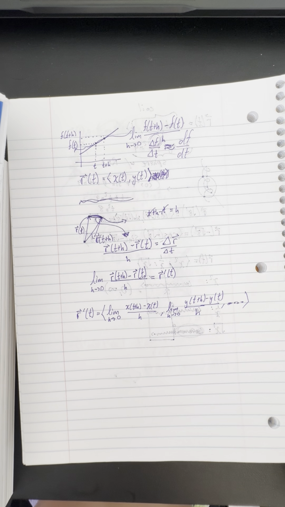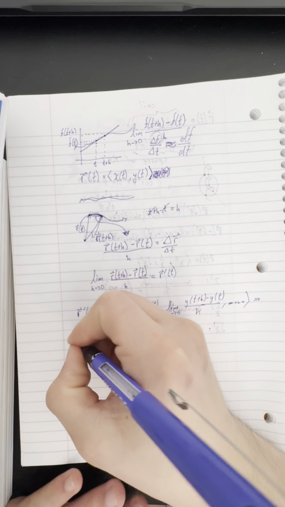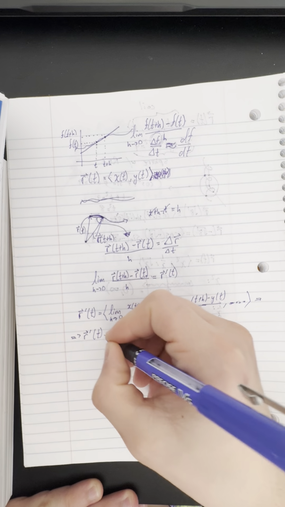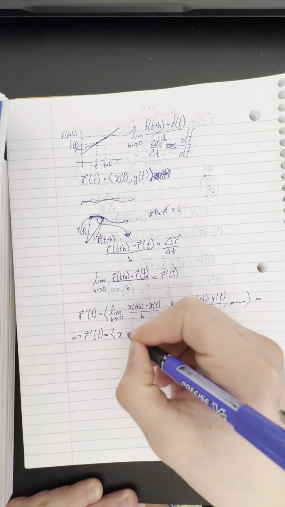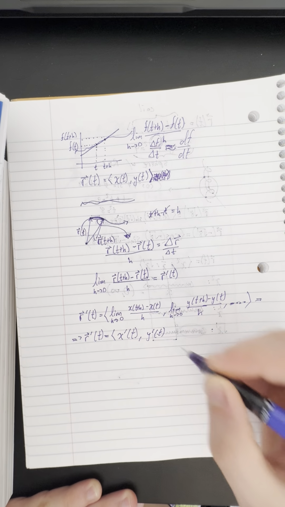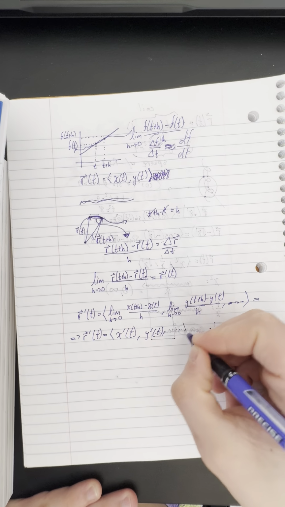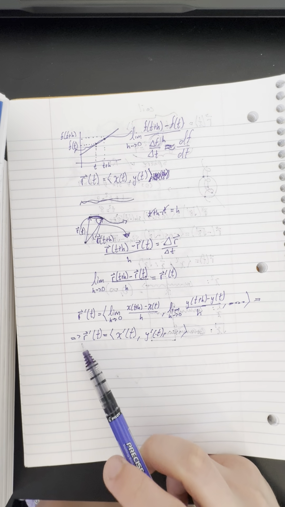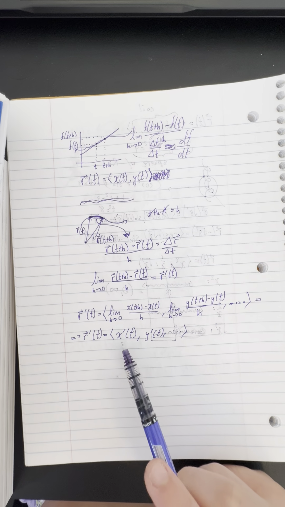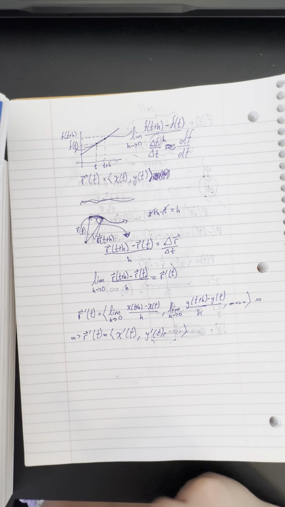And that is quite literally just x prime of t, comma y prime of t, and so on. That tells us that the derivative of a vector-valued function as a whole is the derivative of each of its components with respect to t.